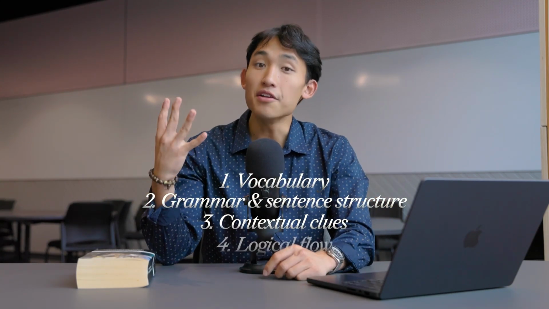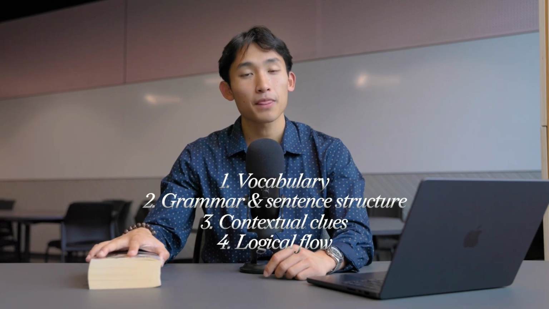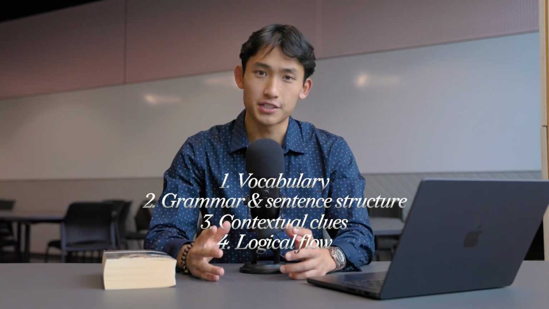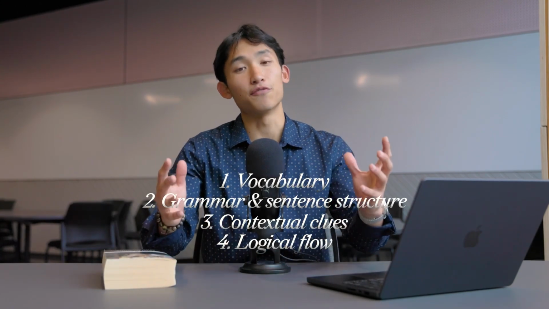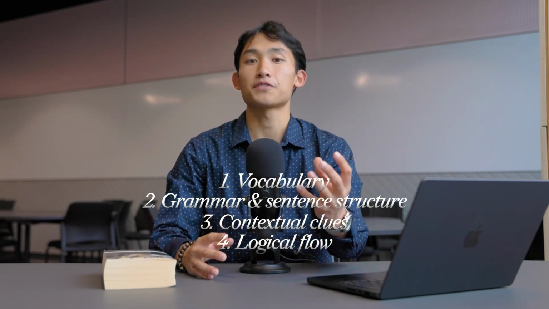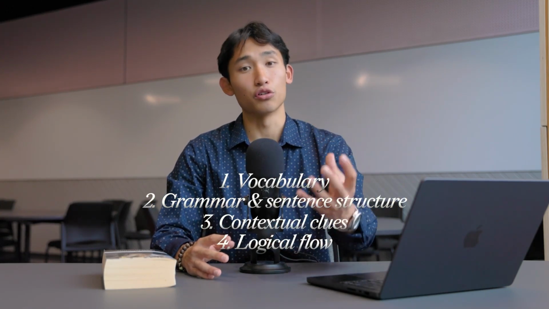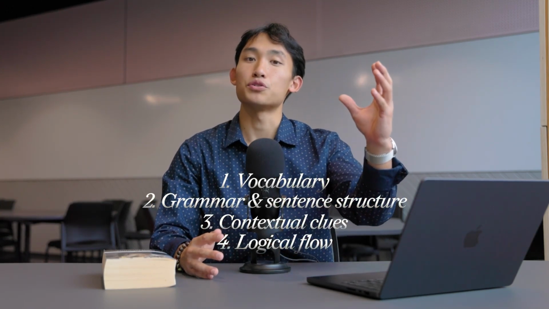Number 4, understanding a logical flow. What a logical flow means is understanding that in informatives, ideas in body paragraphs are often either chronological or going from one point to the next.